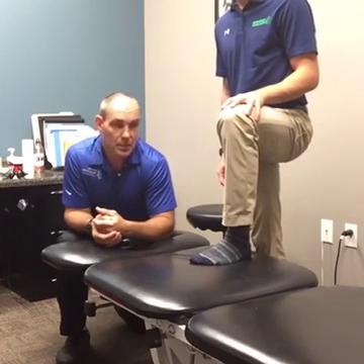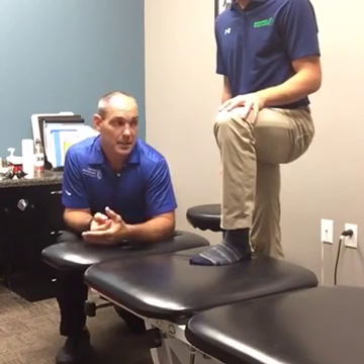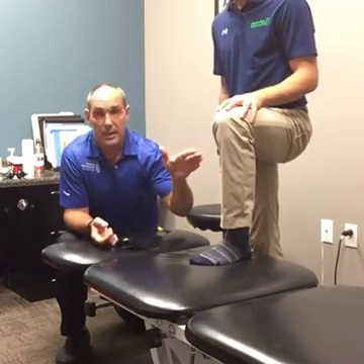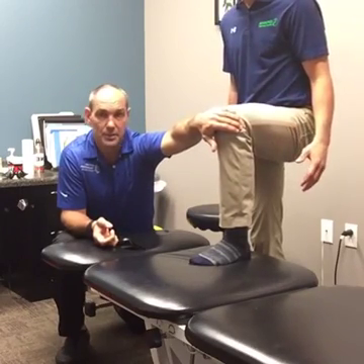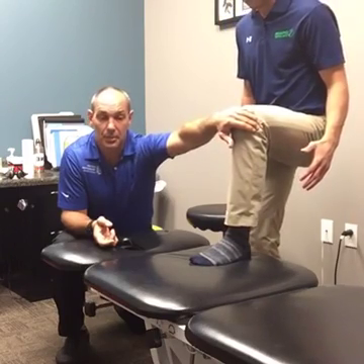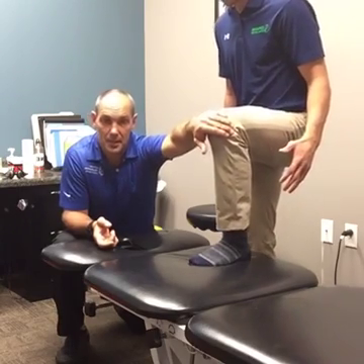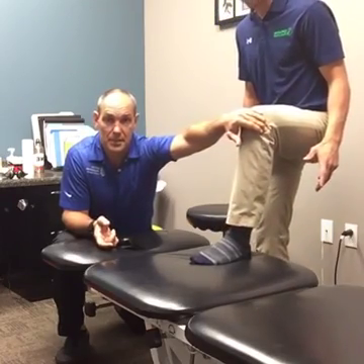But some other things we can do that are a little more functional for you runners is we can do kind of a hip hinge with some resistance. So I would actually pull on the knee here, he would resist me, and then he can actually sit back or move forward in different planes while he's adding resistance or giving me some resistance to the knee.